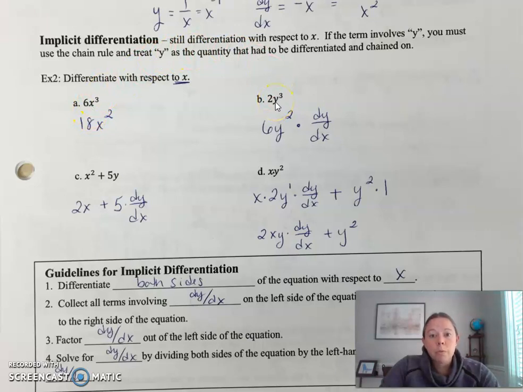Since we're doing the derivative with respect to x, when you do this derivative, you pull the 3 down and multiply, subtract 1 from the exponent. And then just like chain rule, the inside stays the same, but then you have to multiply by the derivative of the inside function. And now, since that's not x, we have to multiply by the derivative, which is dy dx. You could also write y prime there as well. Okay? So that's what we demonstrate here.